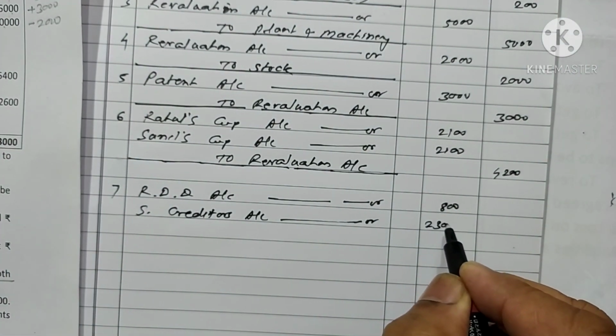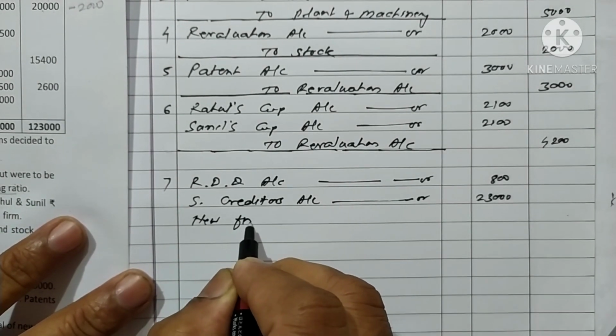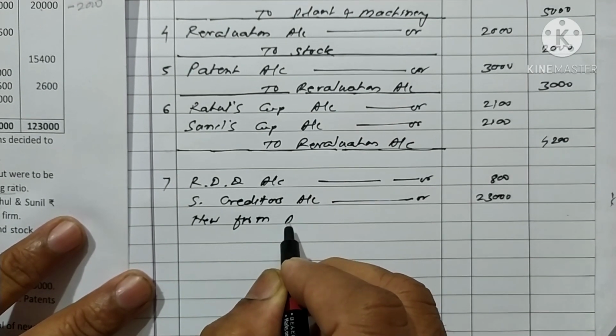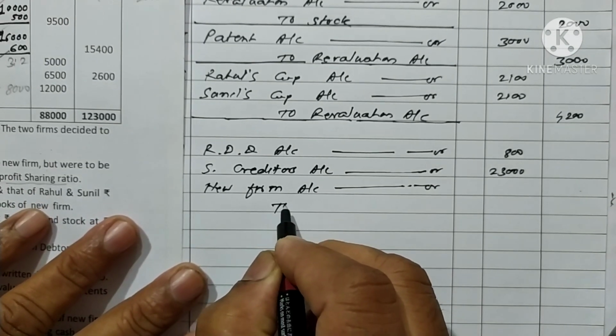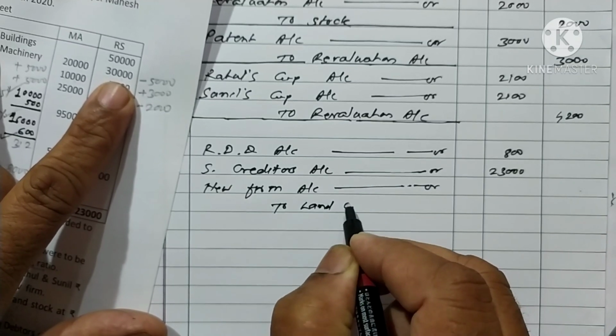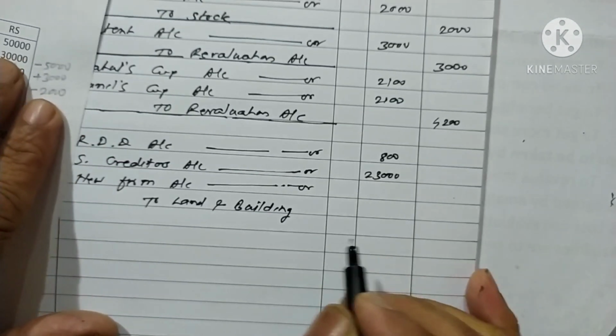Rupees 23,000. Next is a new firm account debit. This is a balance figure, and all assets will transfer to the new firm. It is to land and buildings, rupees 50,000.